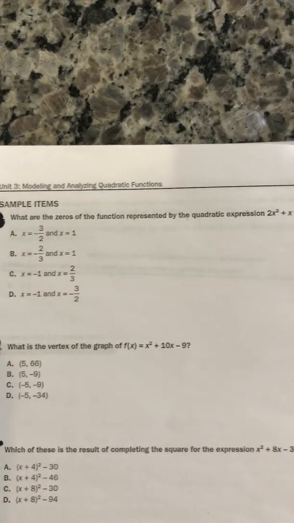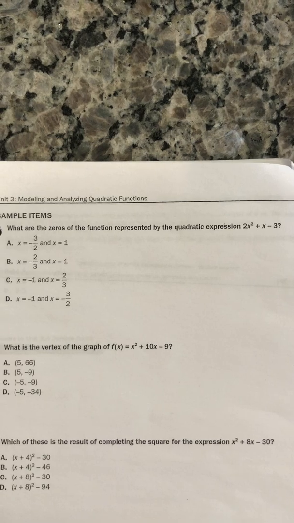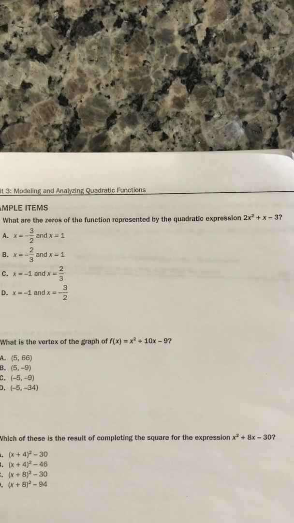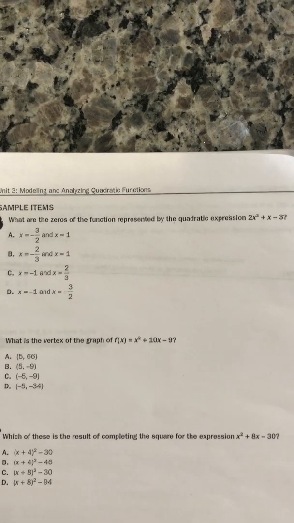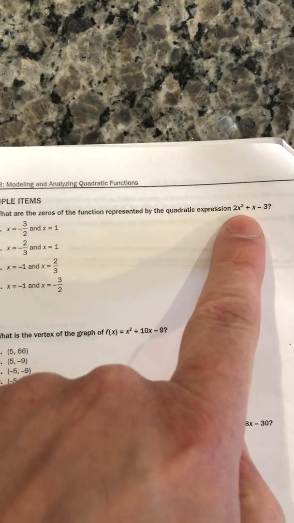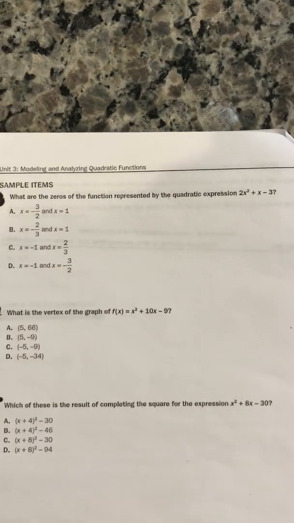33. What are the zeros of the function represented by the expression? Okay, so you're going to have to factor. Hint, hint. Why don't you just plug that in Desmos and see what it gives you? Okay, remember zeros, I want x-intercepts.